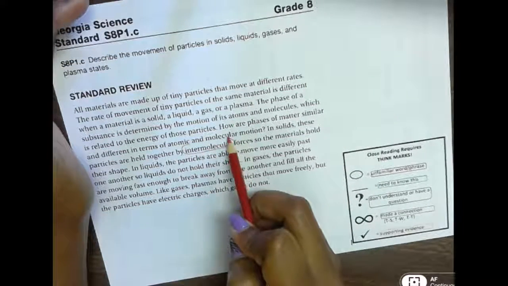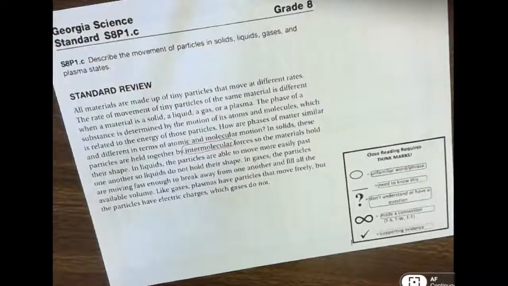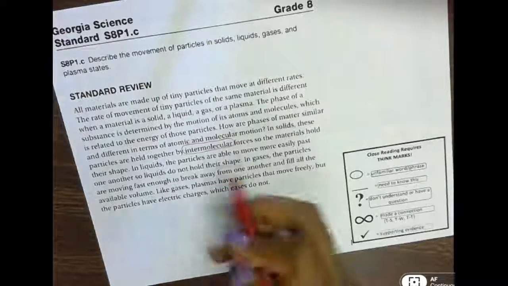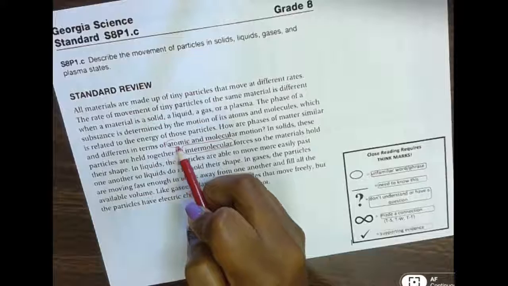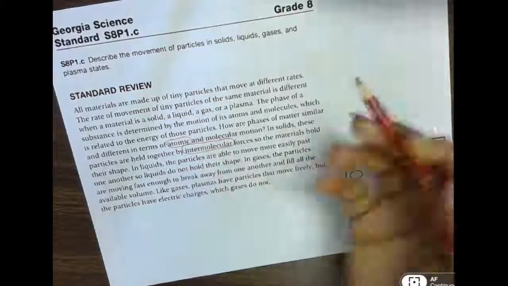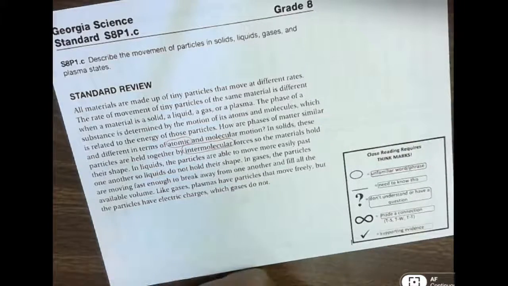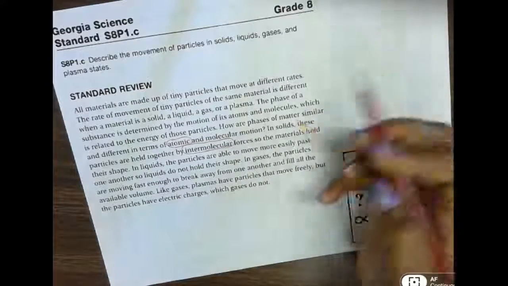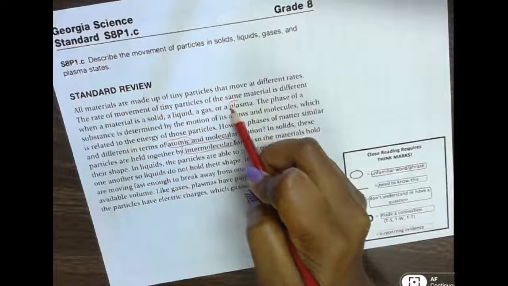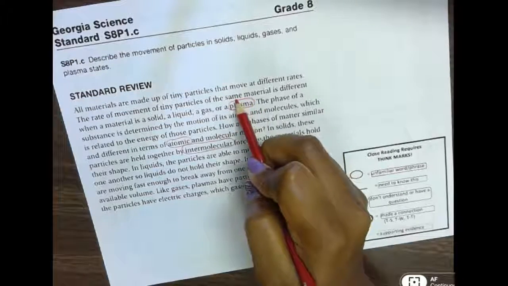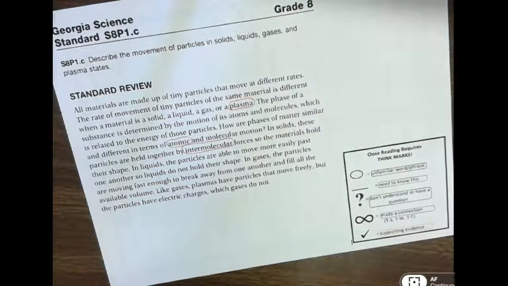So I'd go ahead and circle intermolecular. And then possibly atomic. Maybe I don't know what the word atomic means just yet. I think it has something to do with atoms, but I'm not really sure because, again, I'm learning this information. And maybe this is the first time that I've even heard of the word plasma. So I'll go ahead and circle the words that are unfamiliar to me.